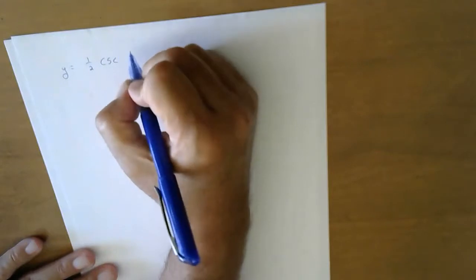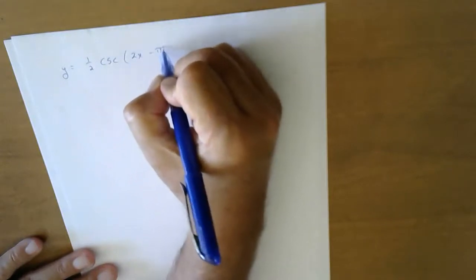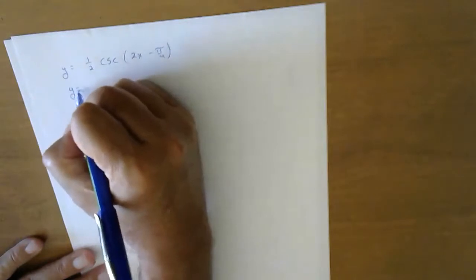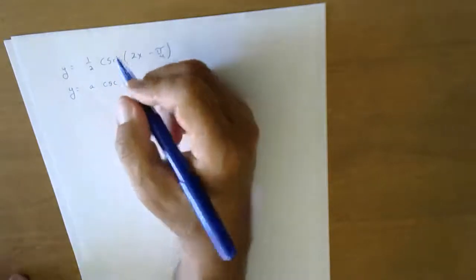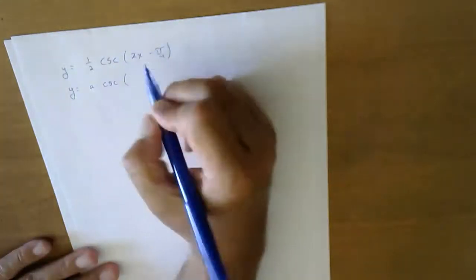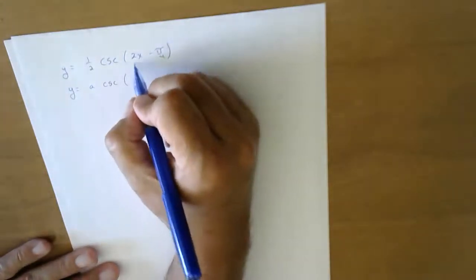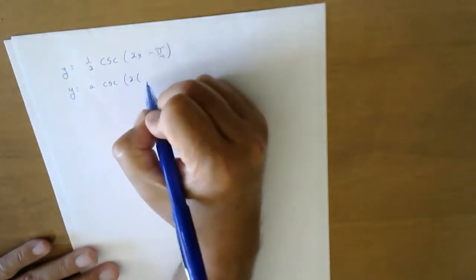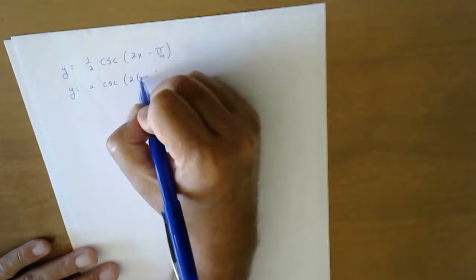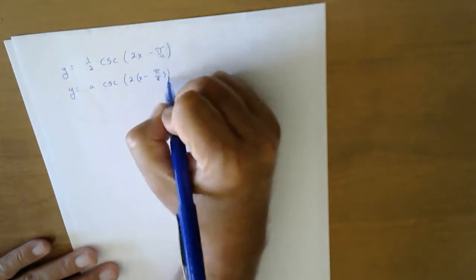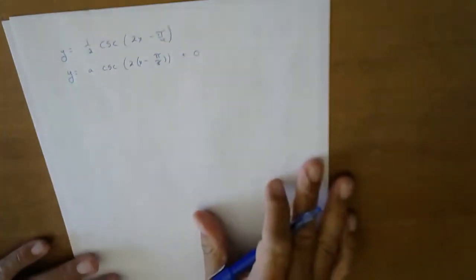I'm going to take a look at another one real quick. Let's start with y equals 1/2 the cosecant of 2x minus pi over 4. Again, this has to fit the mold of y equals a, my function, cosecant of, my b needs to pull out. So I'm going to divide this by 2 to pull it out, which means I divide this by 2. So when I divide it by 2, I'm going to get pi over 8. And again, there's nothing out here on the end for the k to shift me up or down.